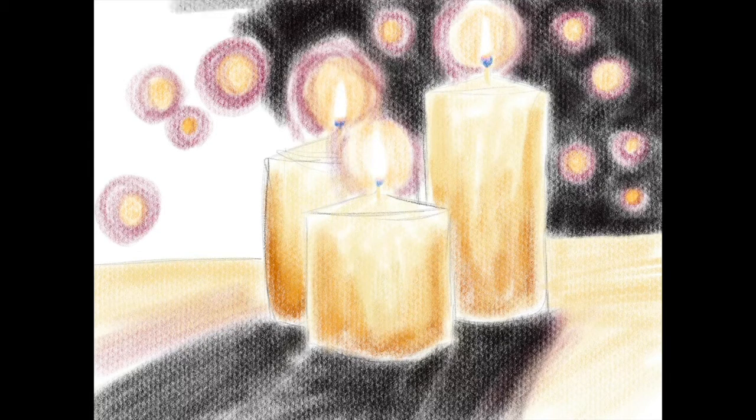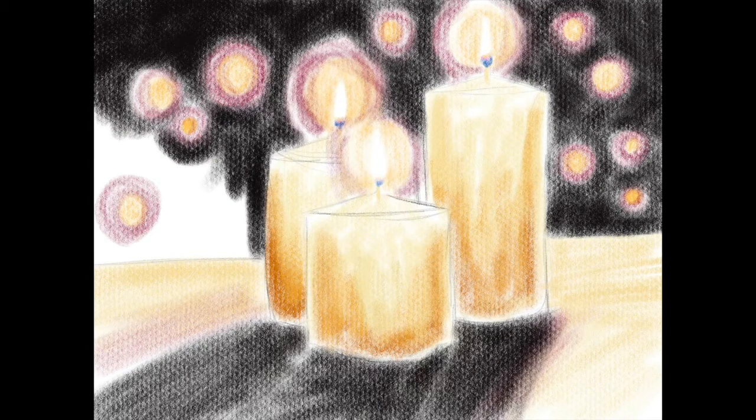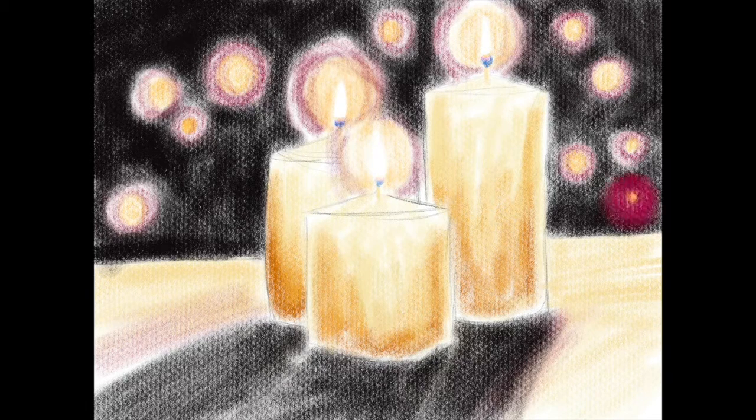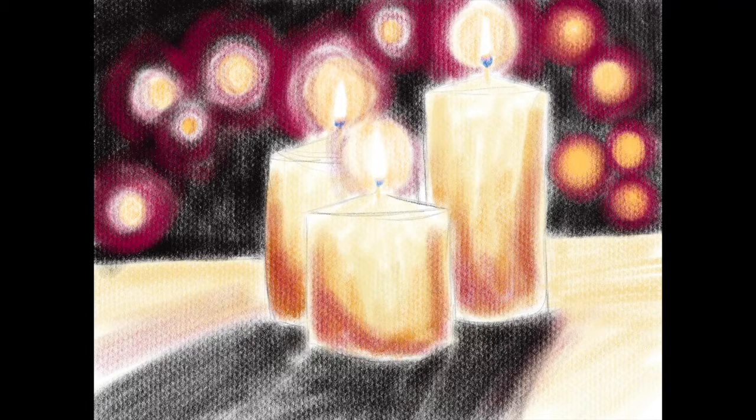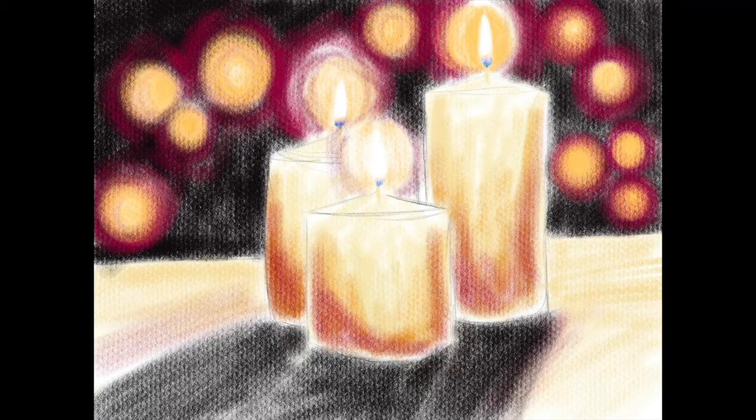So you can see the way I'm blocking in all of this. This is just a first layer. It doesn't look super great right now, but it's my way of getting in the bulk of my colors. Now I'm going to come back in and add some more color, some more detail, and start defining my spaces a little bit more.